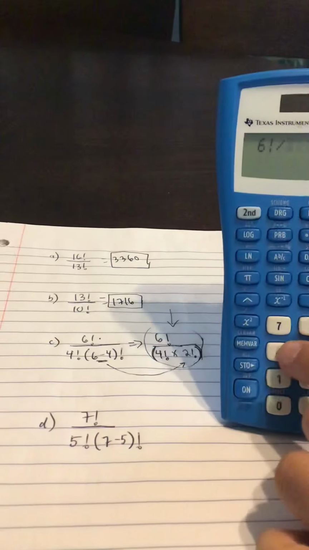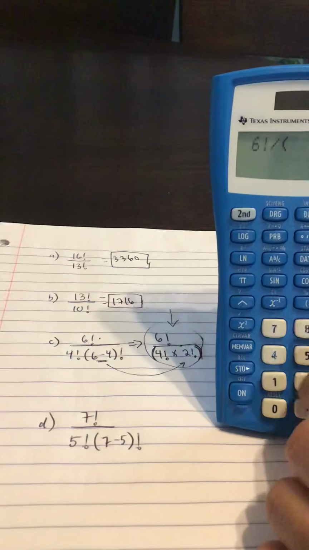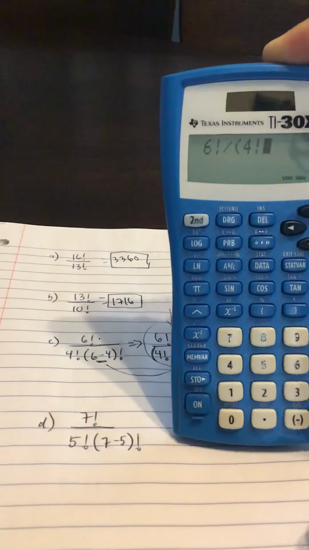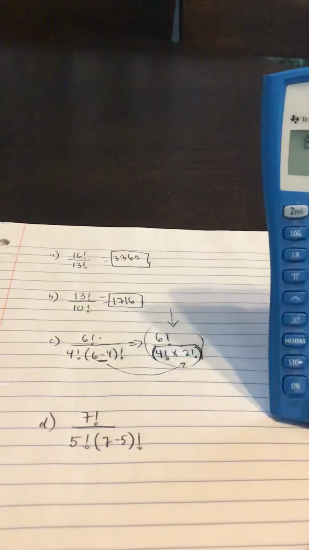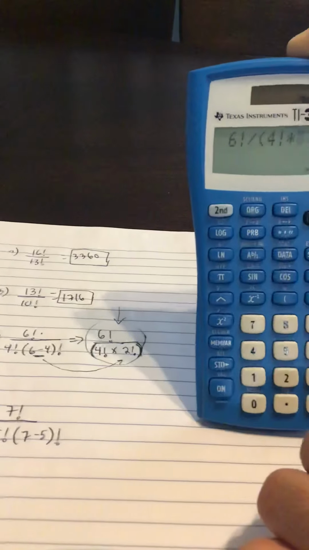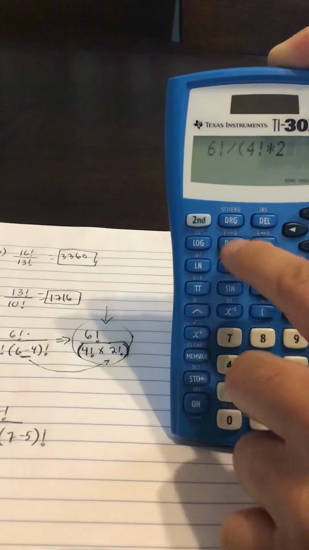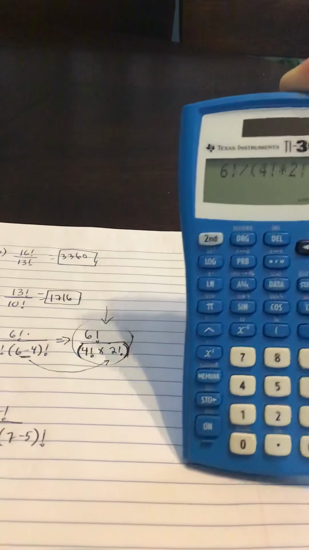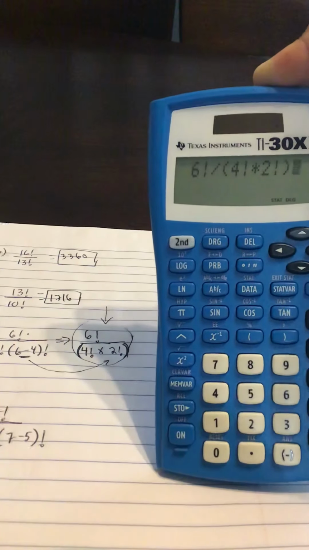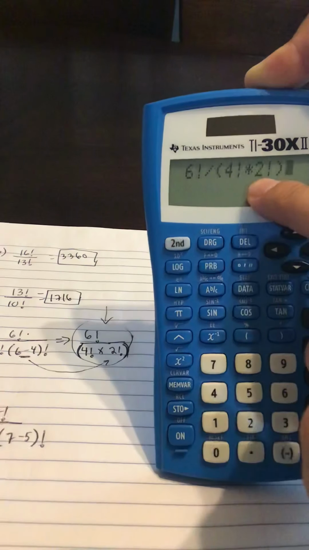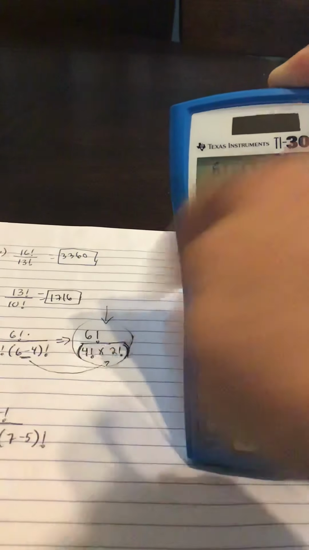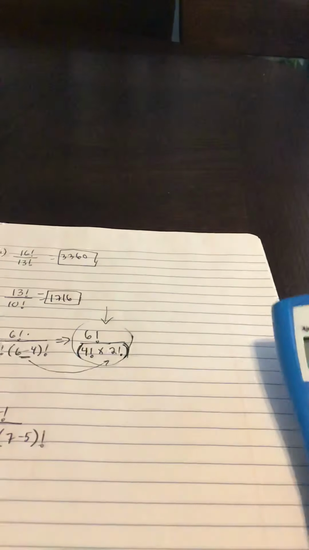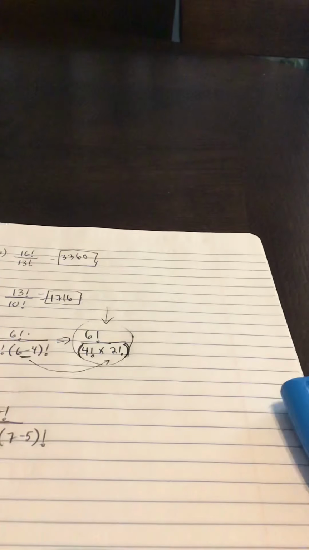So the first one that we see, open parentheses, we have a 4 PRB factorial, times our next number, which is a 2 factorial, 2 PRB factorial, close parentheses. So we can see now that our problem looks just like this one right there. From there, we just hit equals, and we get this answer to be 15.